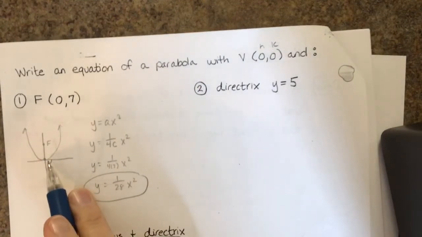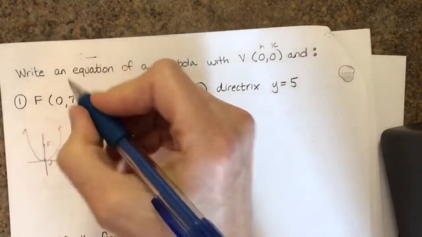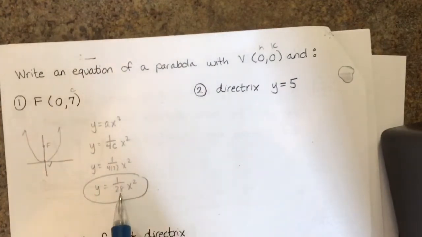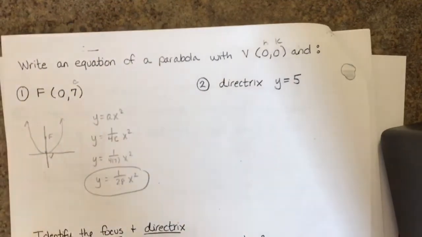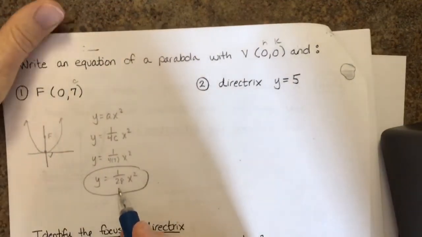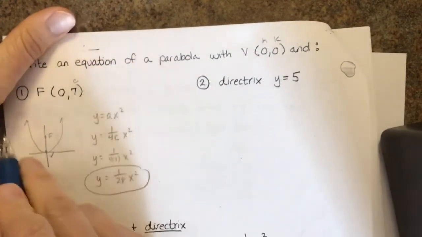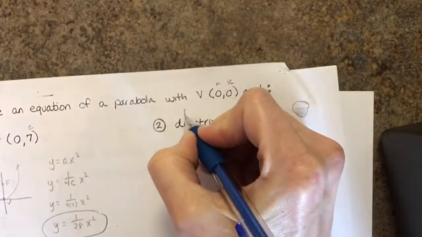Which this does. Notice the inversely proportional. The C number is 7 in this case. A big C gives you a small a. They're inversely proportional. The smaller the a, the further away the focus is, and the wider. This is actually a really wide parabola. Compression.